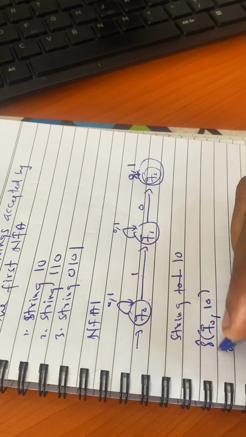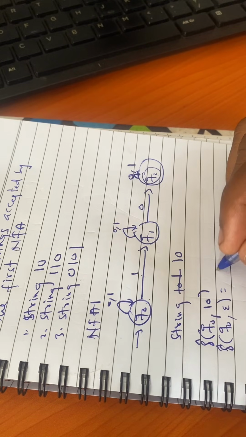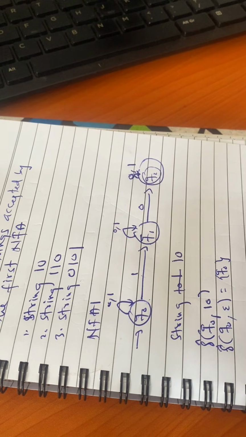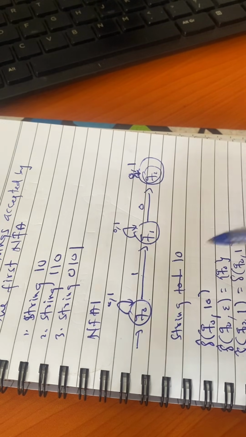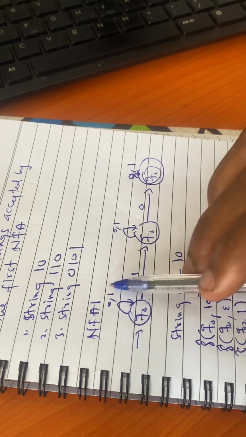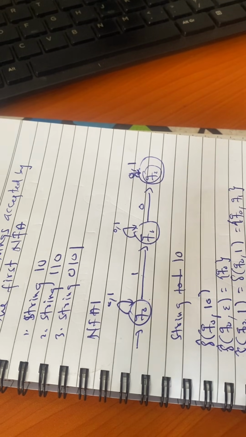So the extended transition function takes q0 epsilon, and that will give us q0. All right, then the extended transition function takes q0 and 1, and that will give us the transition function of q0 giving 1. And when q0 is given 1, we can stay in q0 or go to q1. So we can have q0 q1.